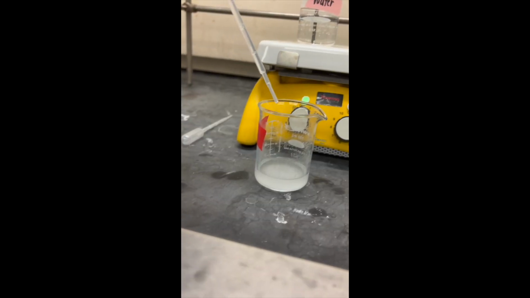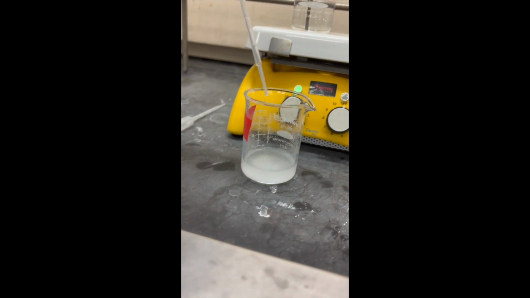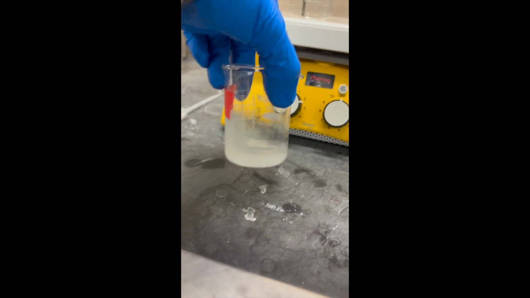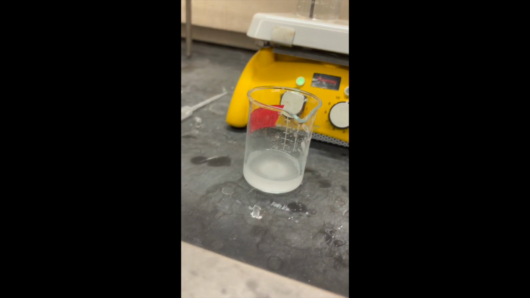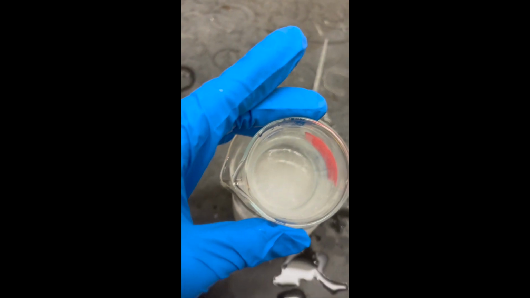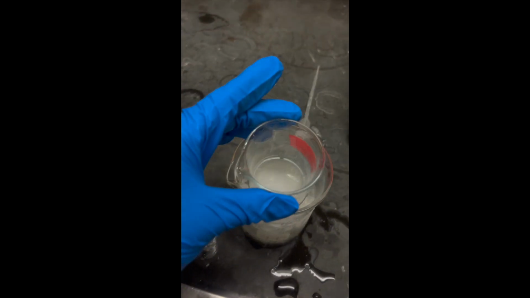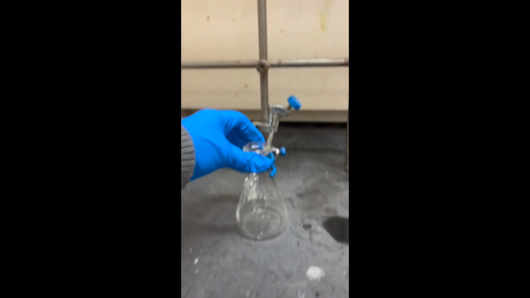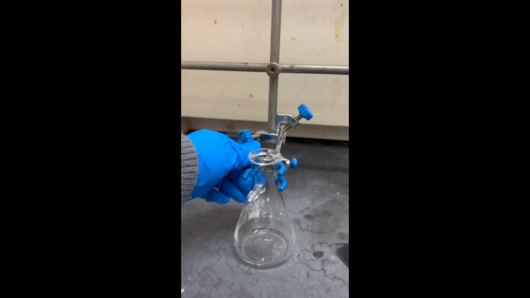Then we will add a small amount of water and swirl the flask until there is a presence of a slight cloudiness. This water should not be soluble with the product, so we can isolate the product out of the solution. Then we'll be adding a small amount of hot ethanol until the cloudiness disappears, because the ethanol dissolves the residues.